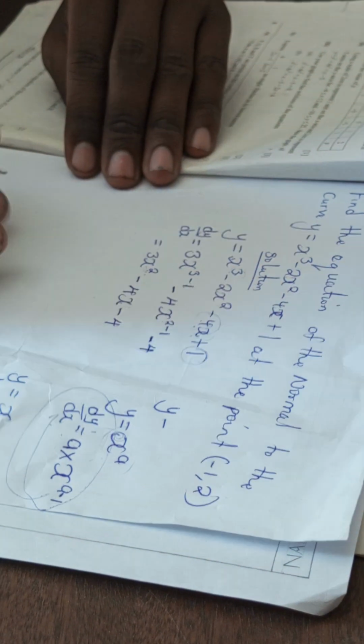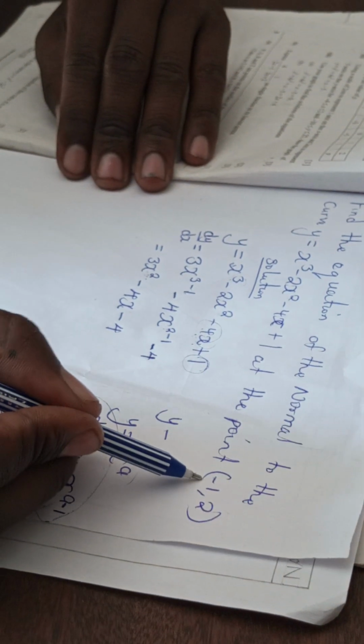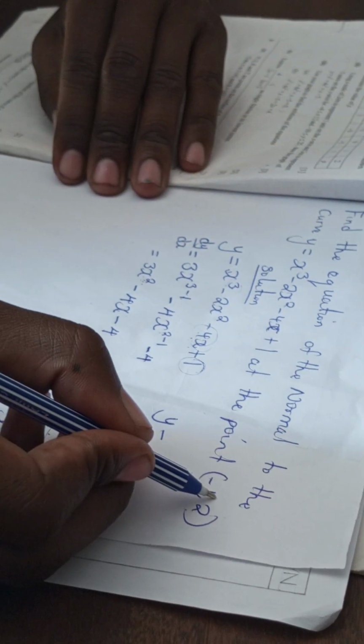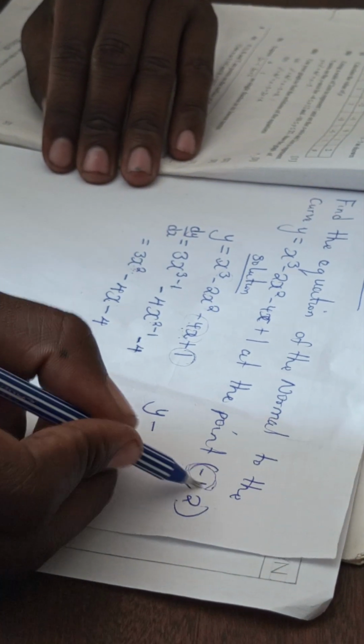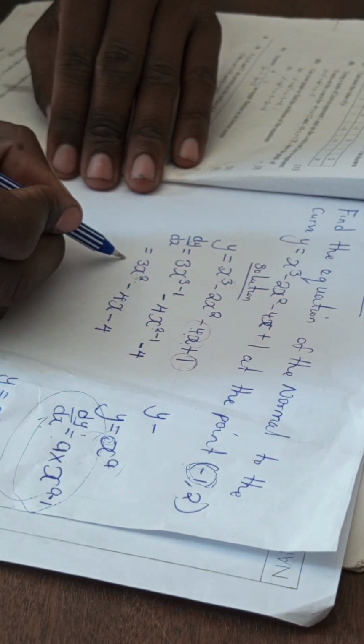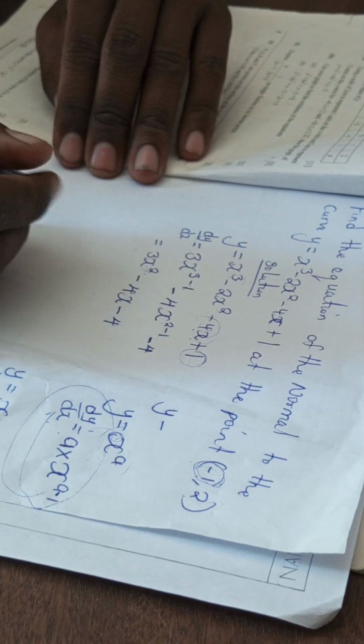Thereafter, passing through the point -1, 2, on this point we're just interested in the value of x for us to get the value of the desired gradient.